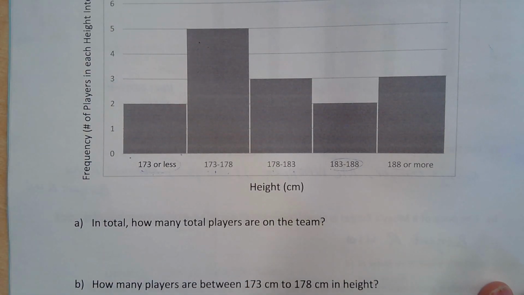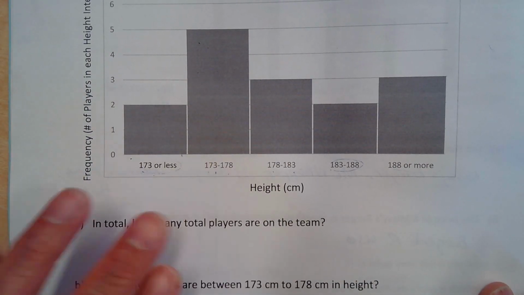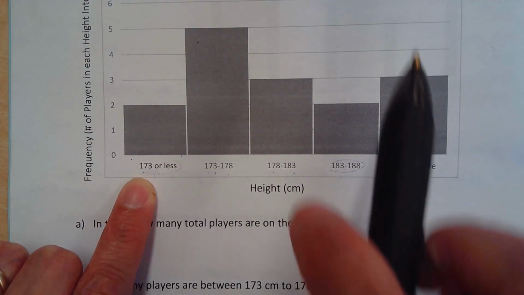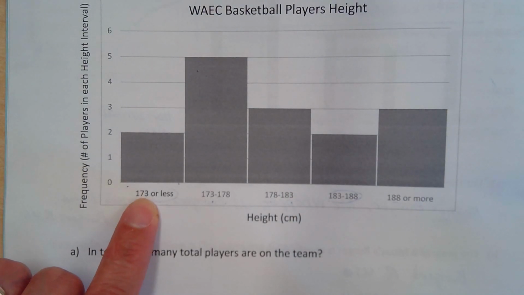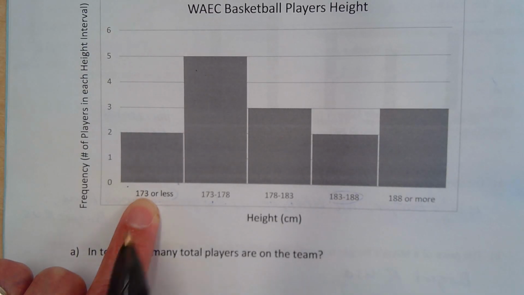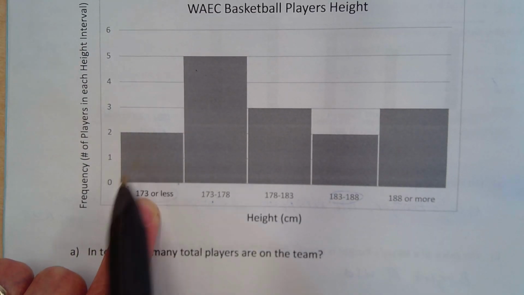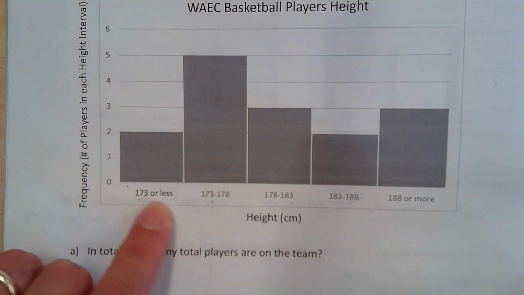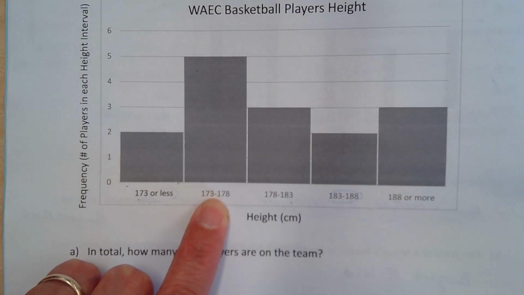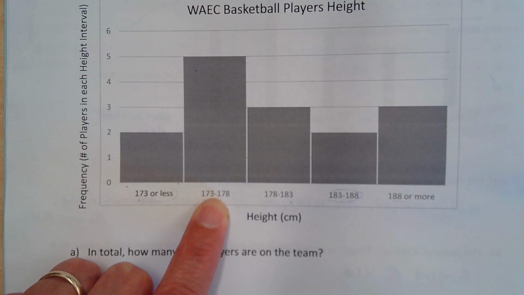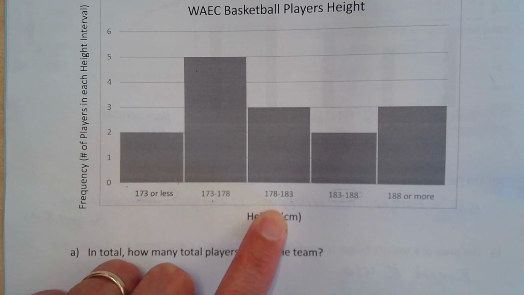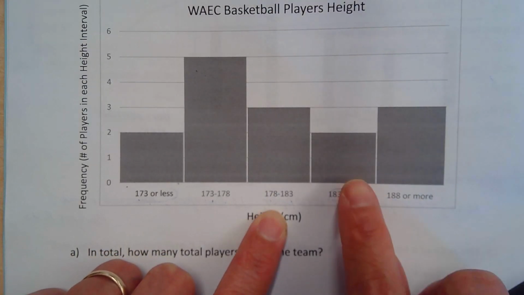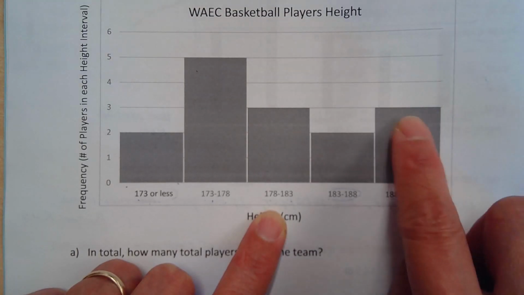Okay, good. So what we are seeing here is basketball players. In this category, a height of 173 or less, how many are in this category? Two, right? How many are in this category? 5 people in the second category. How many are in this category? 3, right?